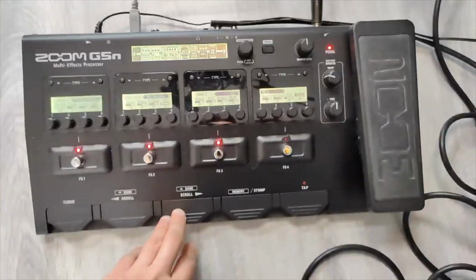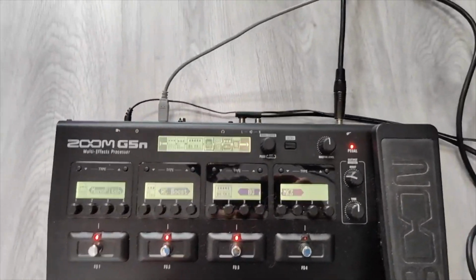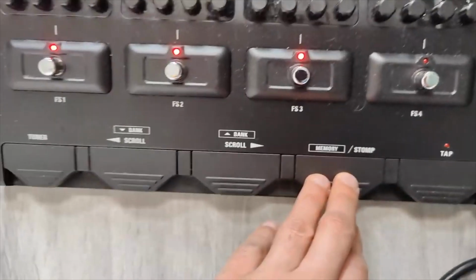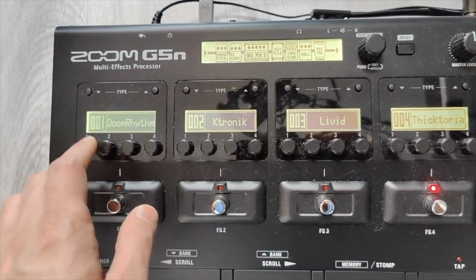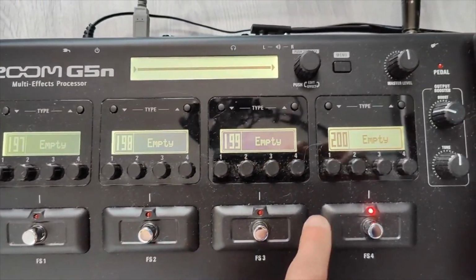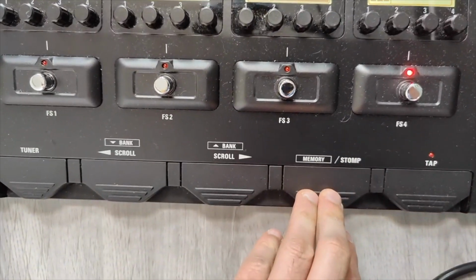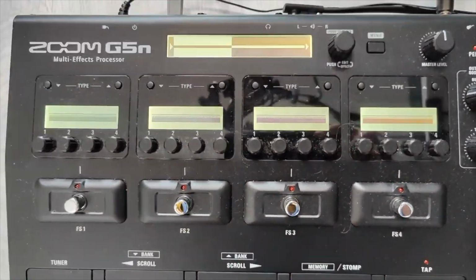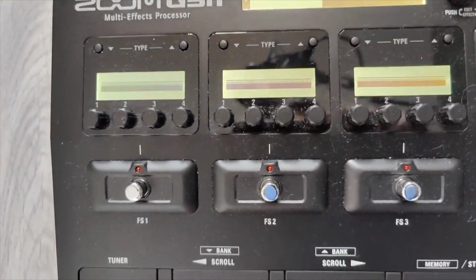Now if we go to an empty patch again, number 200, I have to go out of the memory stomp box to go back to the viewing mode of the different patches that are in there. And then I go back to the number 200, which is empty, and I press the memory stomp again. Now you can see there are absolutely no effects in any of these places.